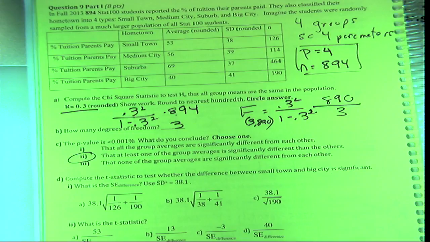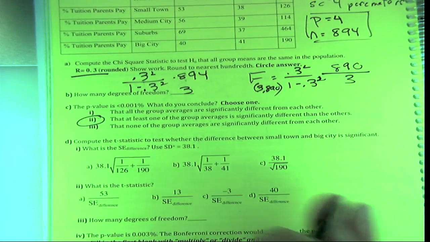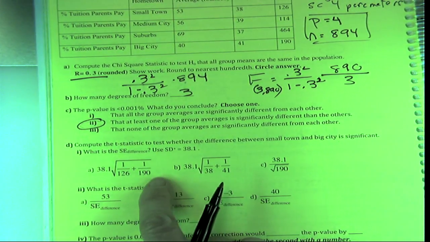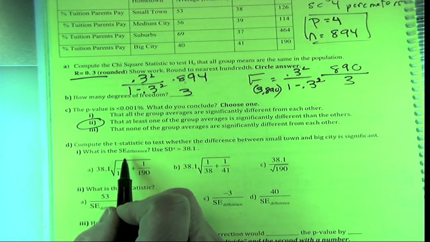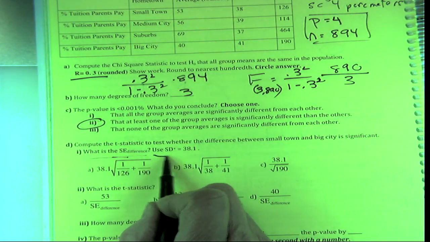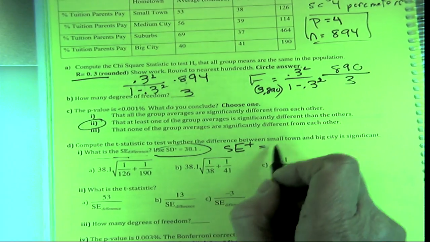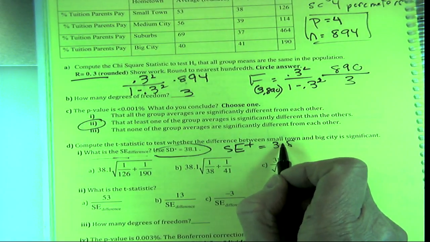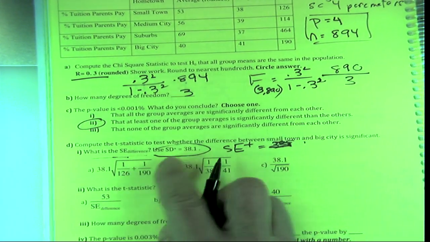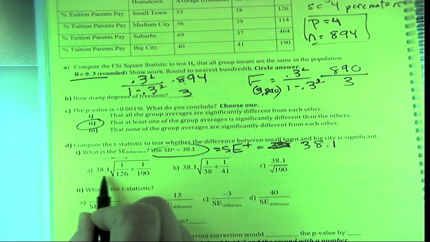All right, now when you want to test individual slopes, you can do this t-test. And what do you use? The standard error of the difference. What is it? Well, you can use this. That's really another way of saying the standard error plus is equal to 38.1. So we have that.